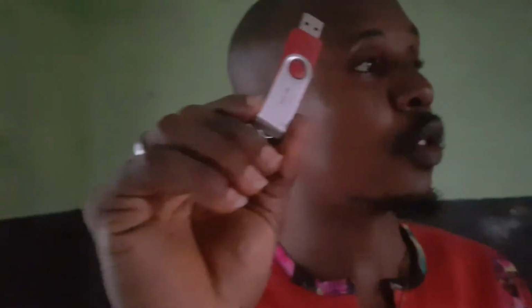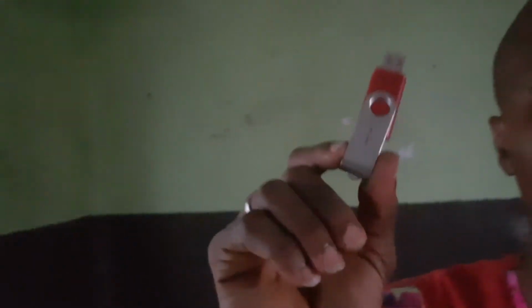And we have our flash drive. Every one of us at home right now has this. I made this compulsory for the JS3 class. We all have this. I believe we're all familiar with this. Our flash drive comes handy.